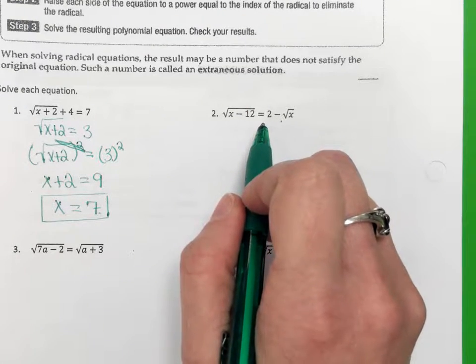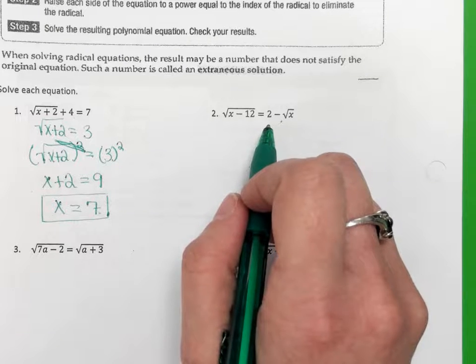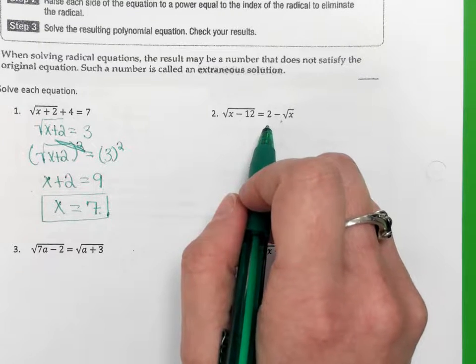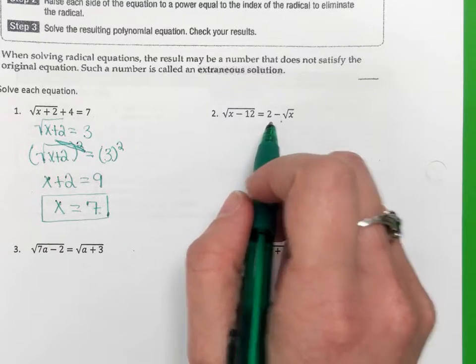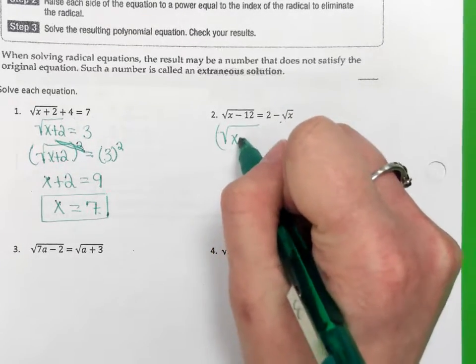Okay, so what would I do first? Can't combine anything. It is square rooted. So you would square it. Very good. That's what I meant. Dang it.